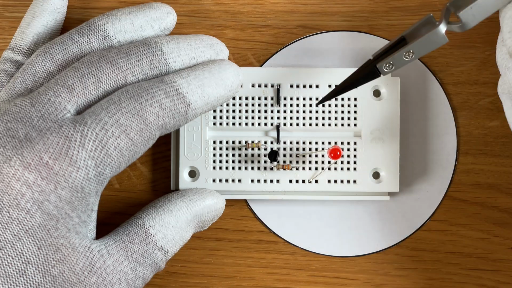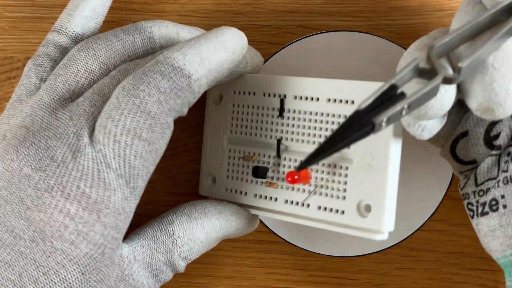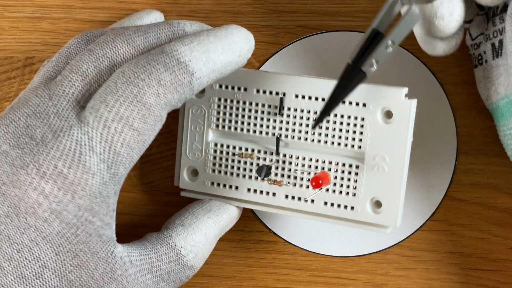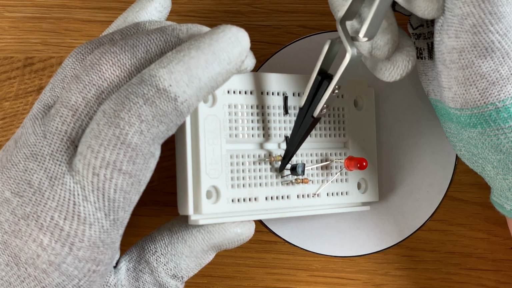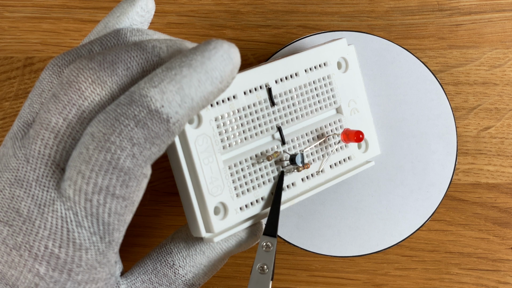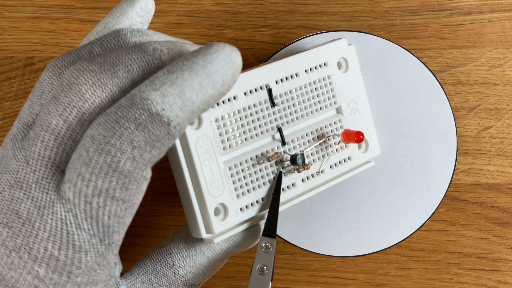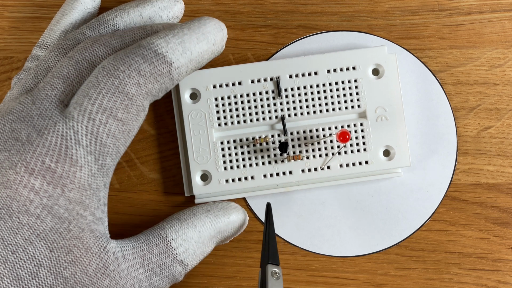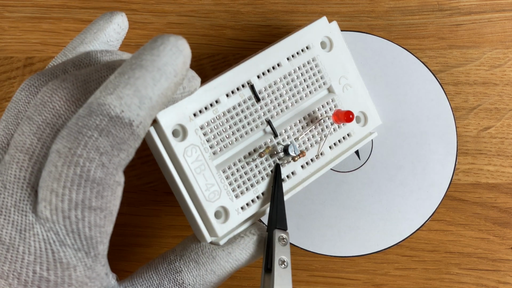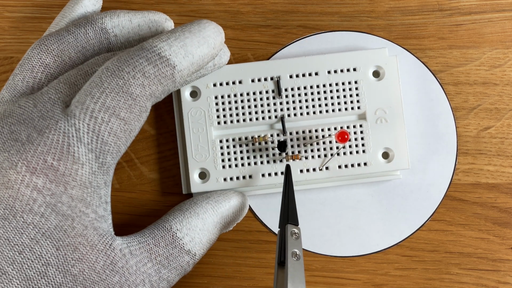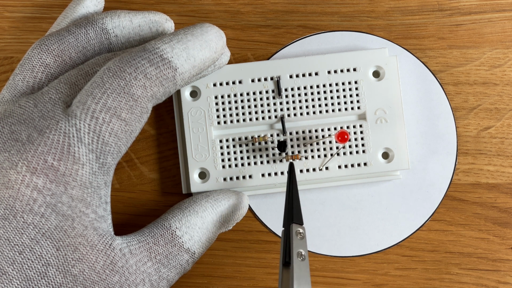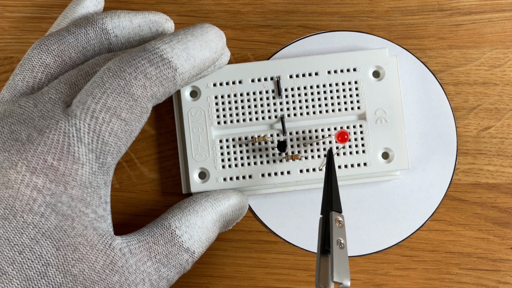And also the small e tells us that this side here, the right bottom side, is the emitter of the transistor. In the middle, as always, is the base of the transistor, and the upper connector here is the collector of the transistor. And let's take a look at the circuit for a sec. On the collector we have the resistor which leads to the LED, and this is the resistor which protects the LED against too much current.